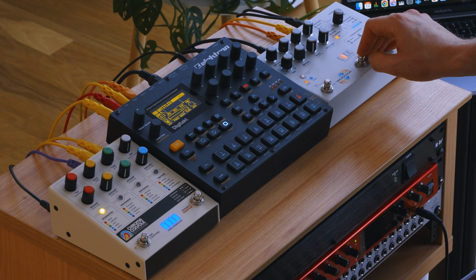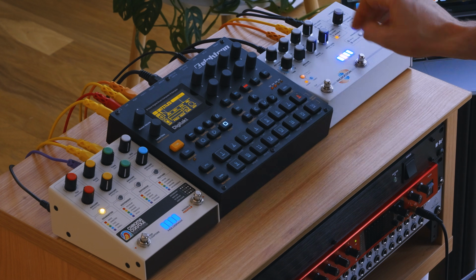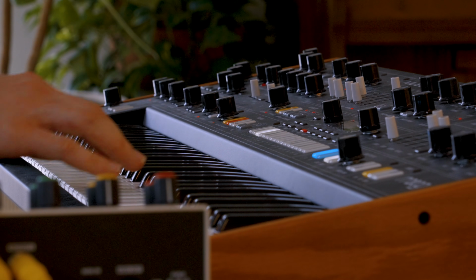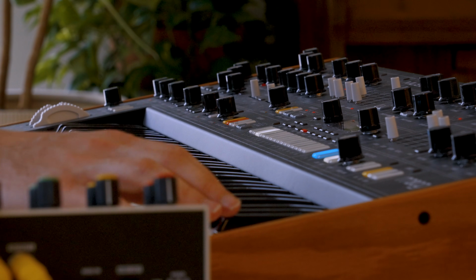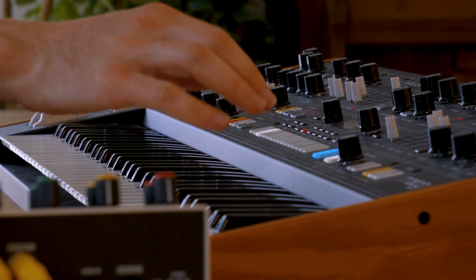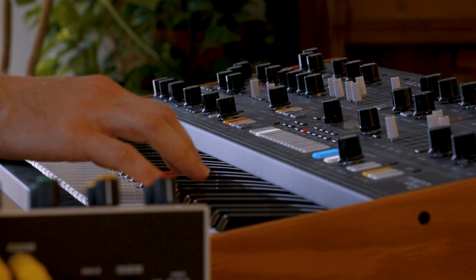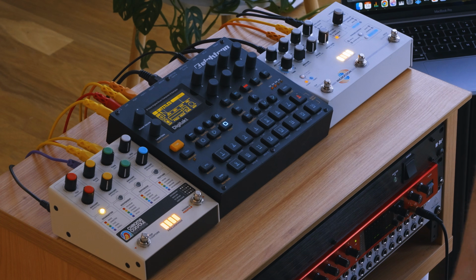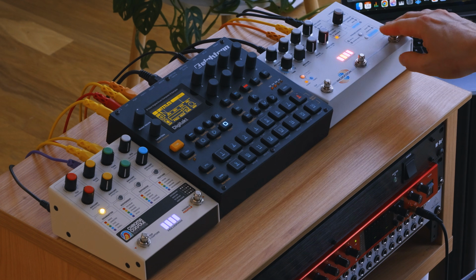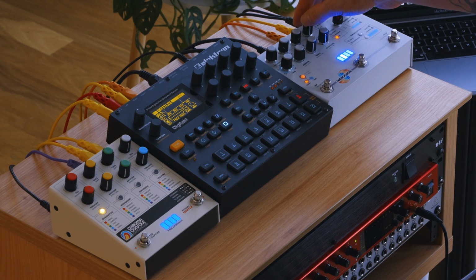So let's engage Microcosm. Okay, engage its hold sampler and turn mix up.